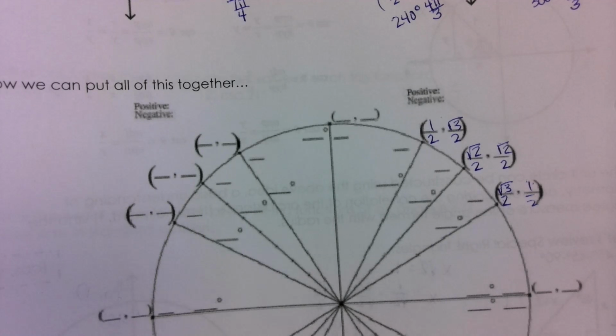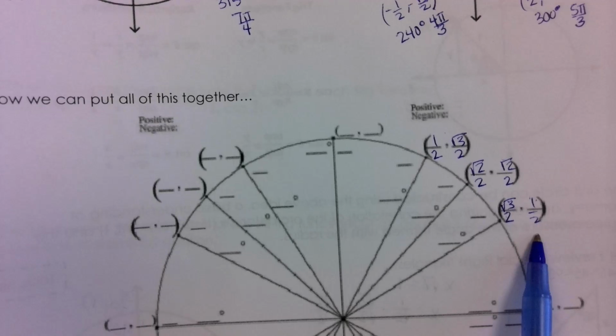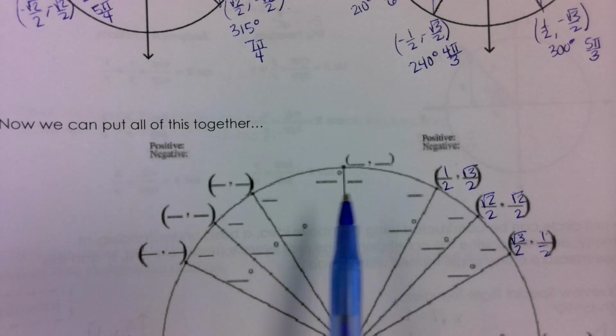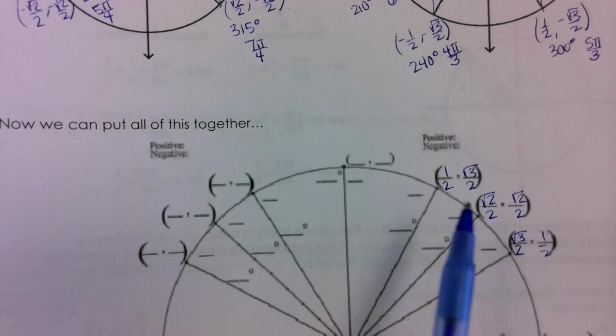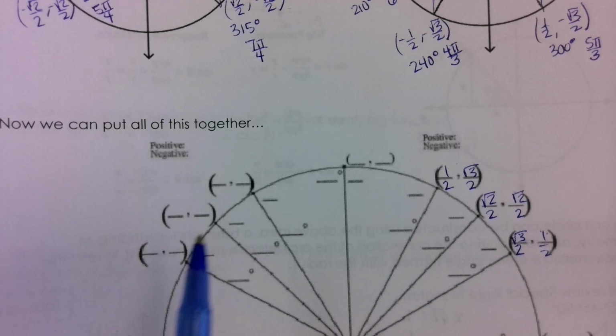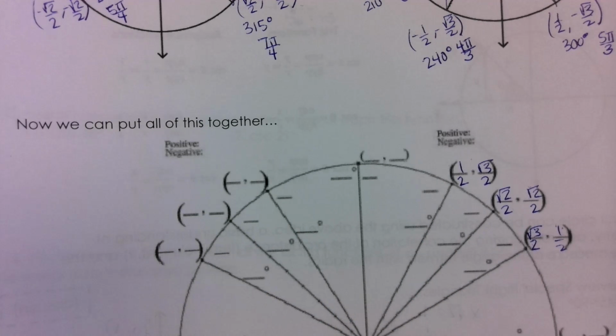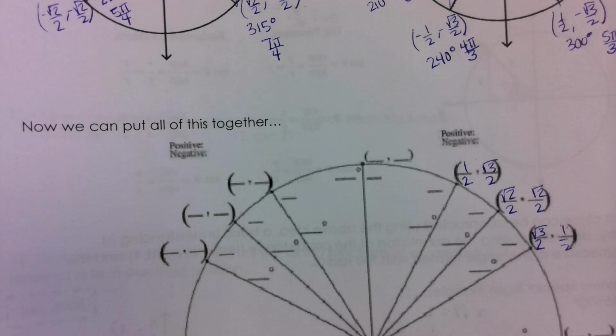So 1 pi over 6, 2 pi over 6, 3 pi over 6, 4 pi over 6, 5 pi over 6, 6 pi over 6. So you can only do that on your 30, 60, 90s. But, yeah, I don't know if that's helpful. Or you can just convert it with the formulas we learned yesterday. So yeah, that's your unit circle. Are we all good with that?